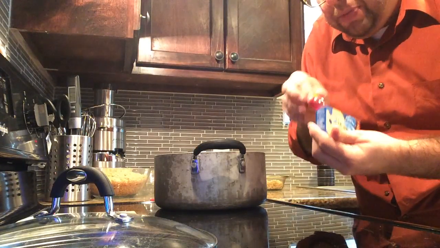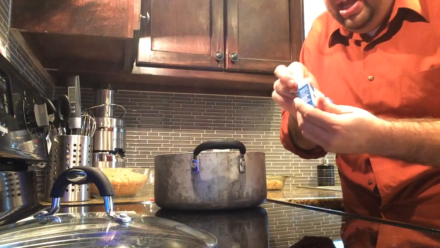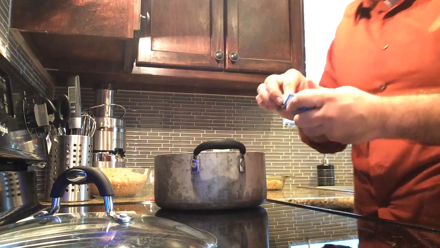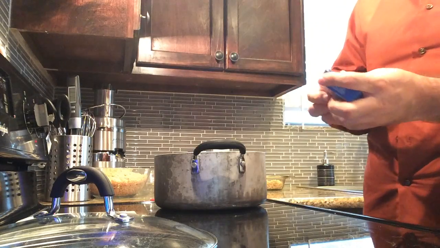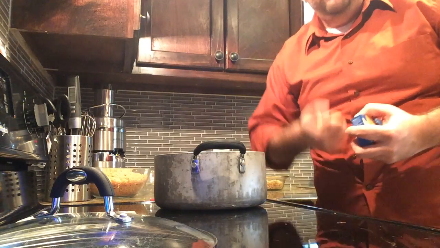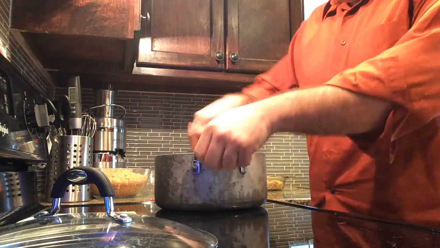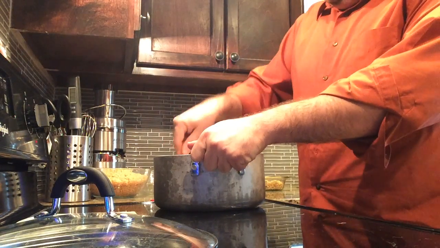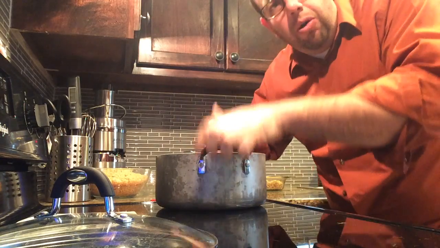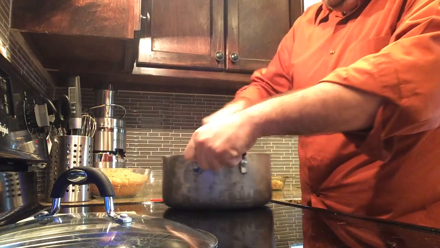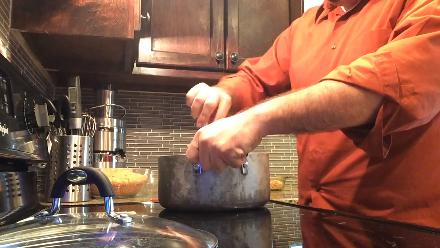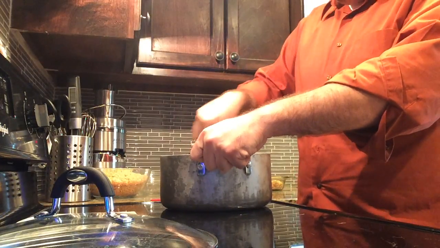I would add it to the marshmallows while they're cooking, and the reason I say that is because once the marshmallows cool off, they're really, really tough, and it's going to be very difficult to mix them up. So you can add food coloring in yours. I won't, because Miss Miles doesn't like food coloring. She likes them just their natural white color.